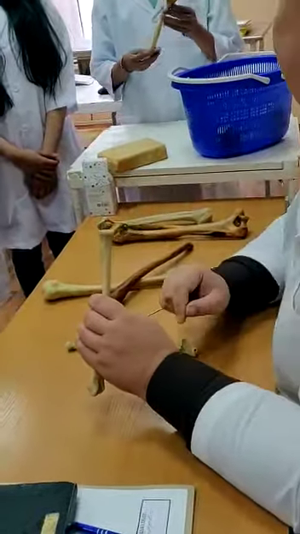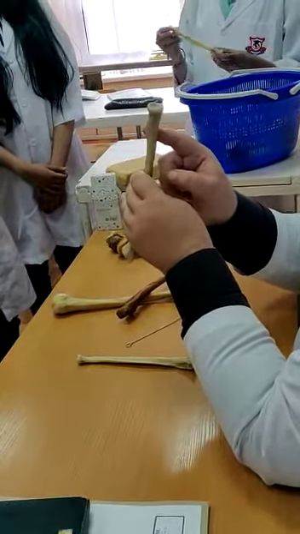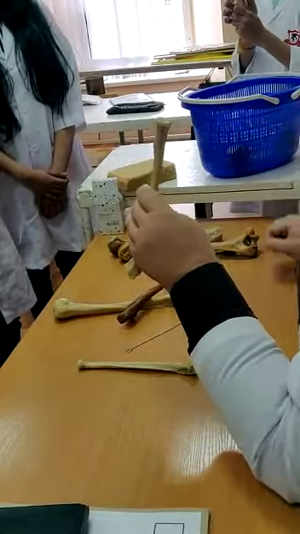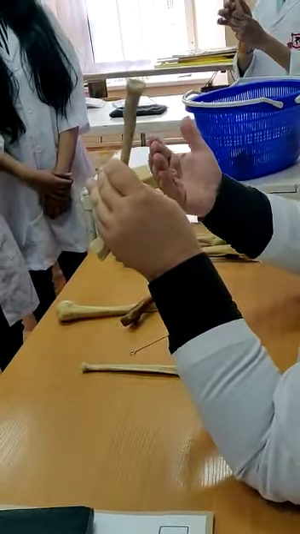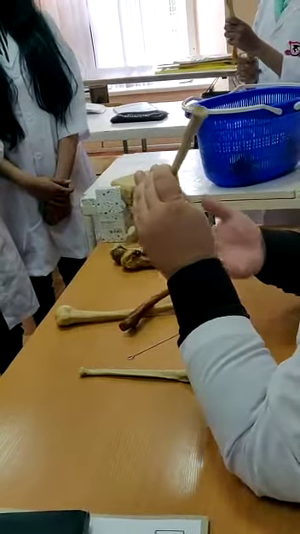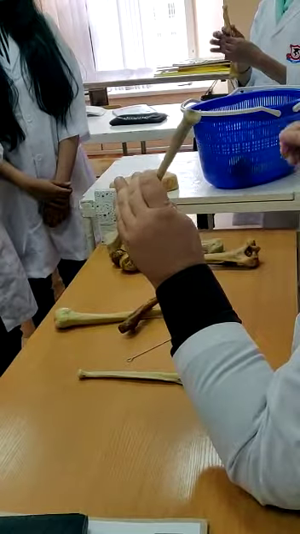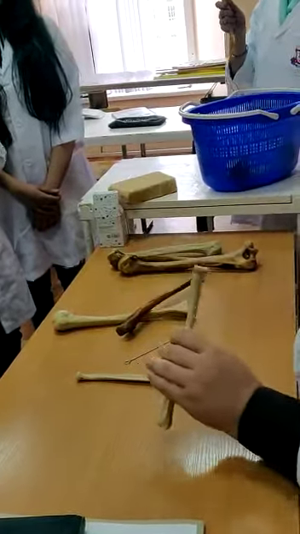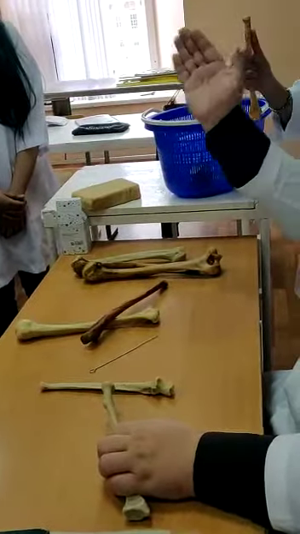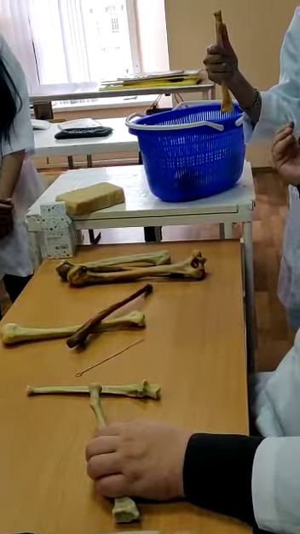Where is tuberositas? Here it is tuberositas. It should look forward, anteriorly. And now incisura ulnaris should be medial. Take it in your right hand. Now, come here. Look here. Tuberositas looks forward and incisura ulnaris looks medially.